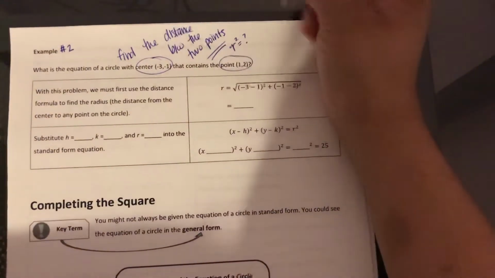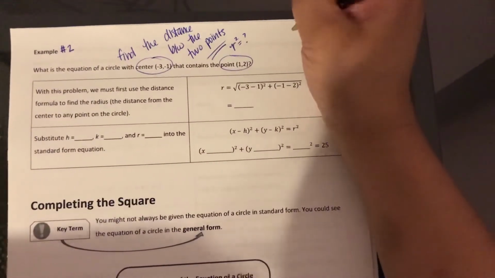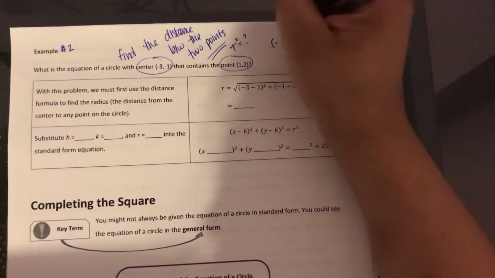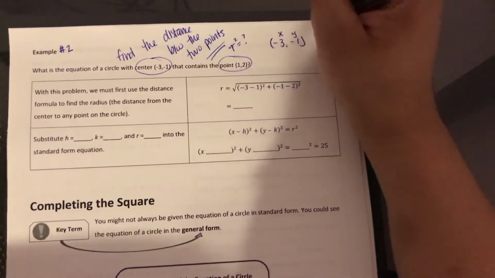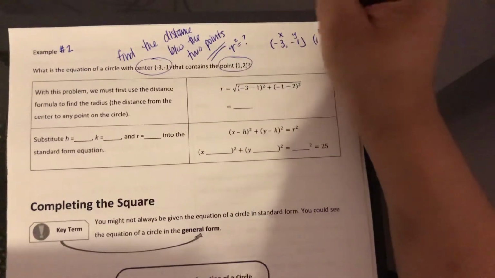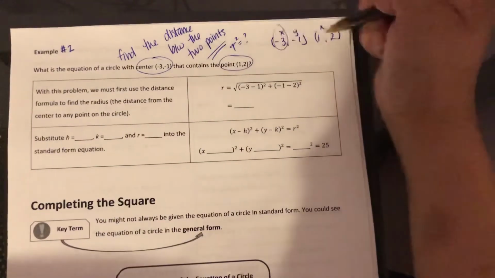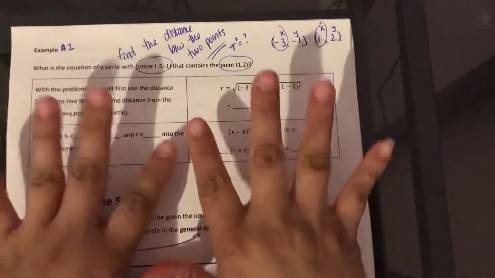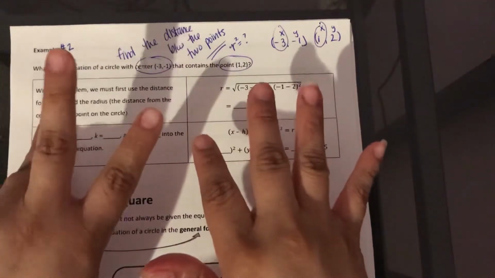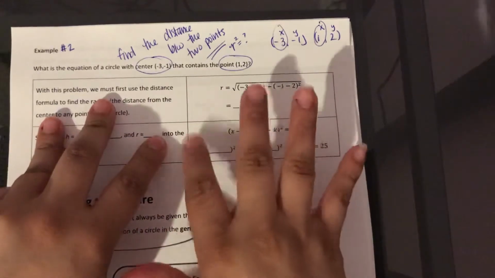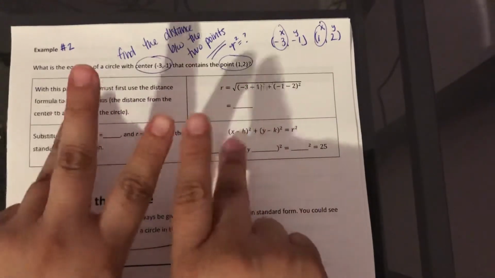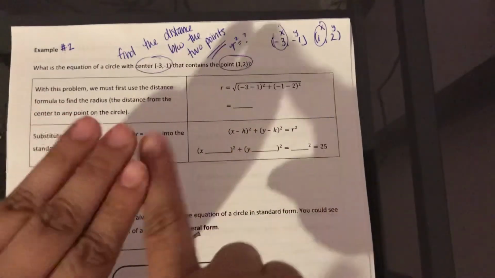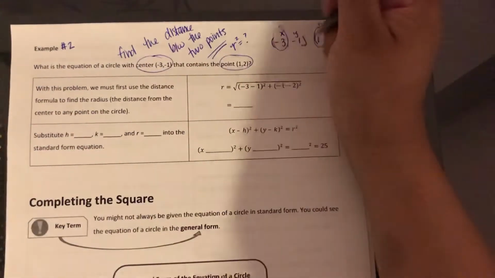It says, write the equation of a circle with the center of (-3, -1). So I'm going to put -3, -1. Here's my x, here's my y. Then I have another point, 1, 2. Here's my x, here's my y. What I do is look at only the x's. How many units are in between -3 and 1? I'm thinking of a number line: -3, -2, -1, then 0, and then 1. From -3 to 0 I have 3 units, and then I have 1 unit on the other side of 0. So it's a total of 4 units.